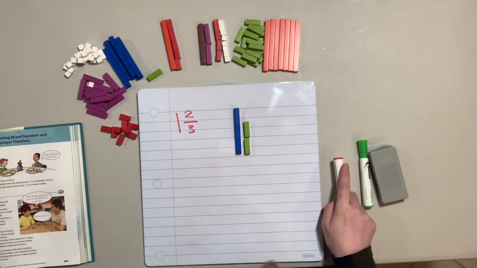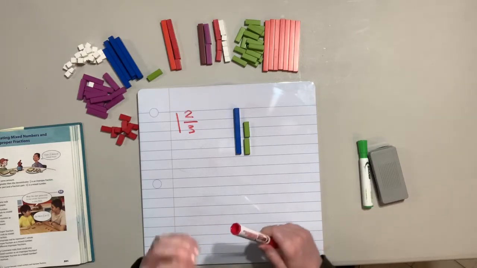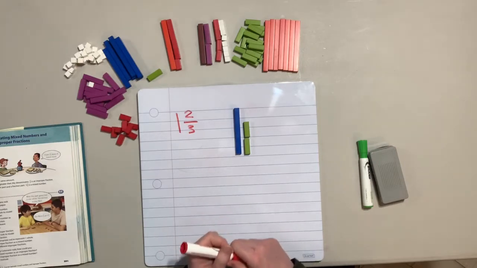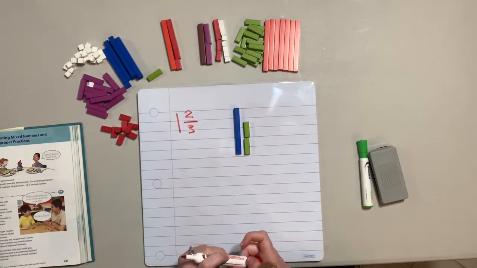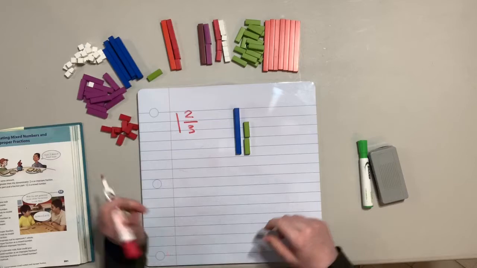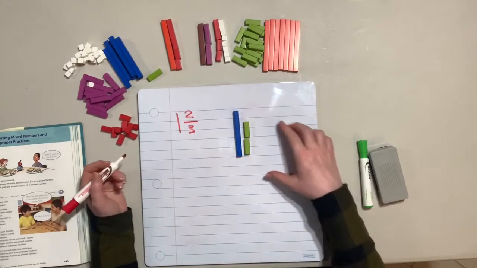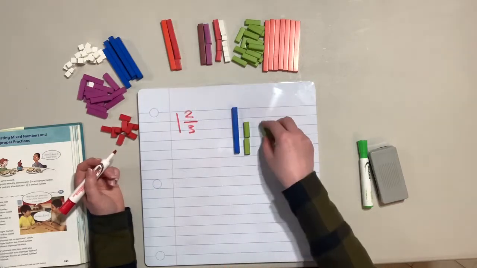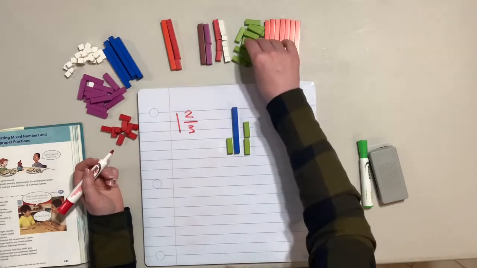But if we wanted to make it into an improper fraction, and when we say improper, it doesn't mean there's anything wrong with it. It just means that the numerator is bigger than the denominator. That's the only thing improper about it. If we wanted to convert it to an improper fraction, we would trade this whole one out for 3/3.